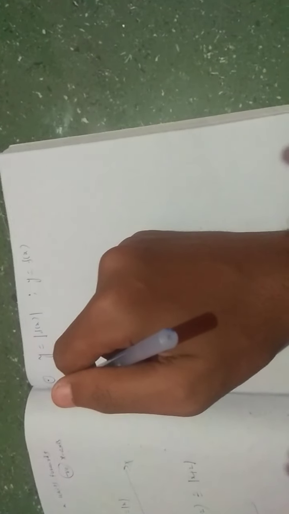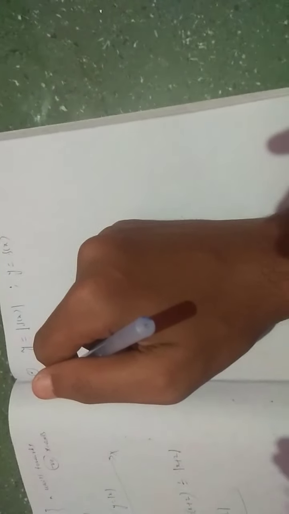So now let us see how to draw the graph of y equal to modulus of f of x by knowing the graph of y equal to f of x. We can draw the graph of y equal to modulus of f of x by taking the image of the part of the graph y equal to f of x which is below the x-axis.